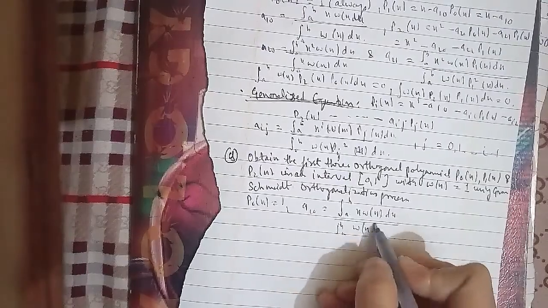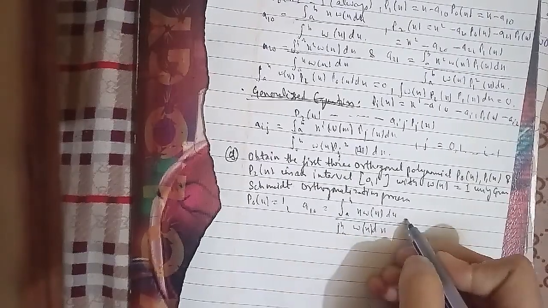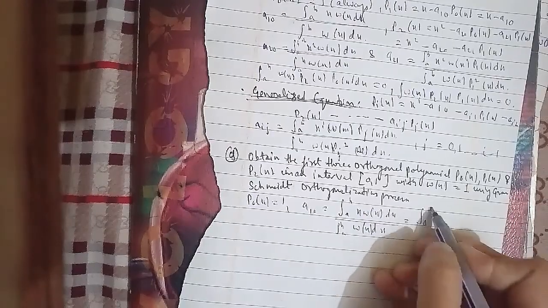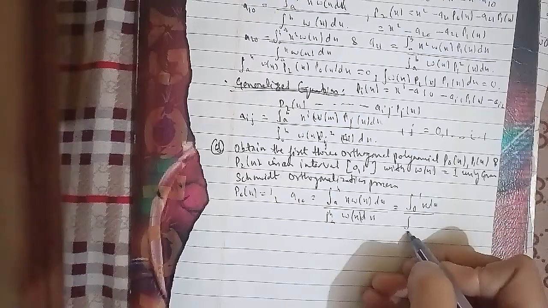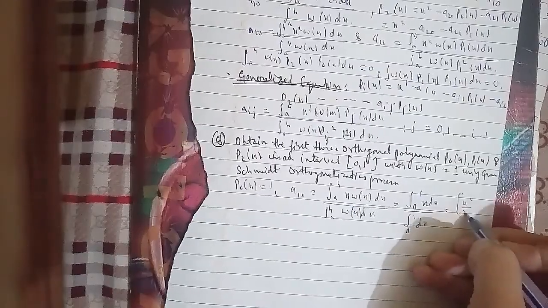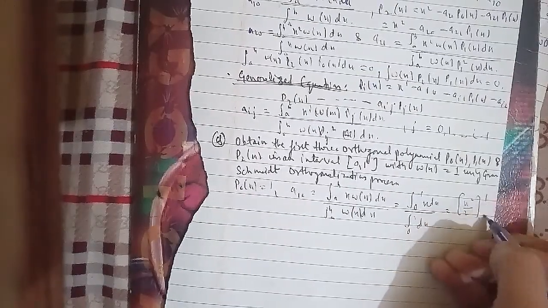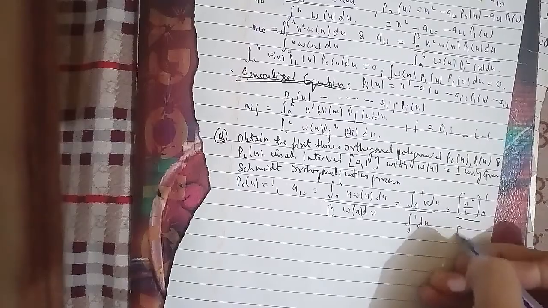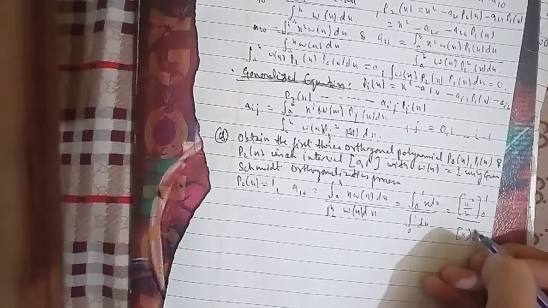So p1(x) equals x minus a10, which equals x minus 1 by 2. For a20, we take the integral from a to b of x square w(x) dx upon the integral from a to b of w(x) dx.